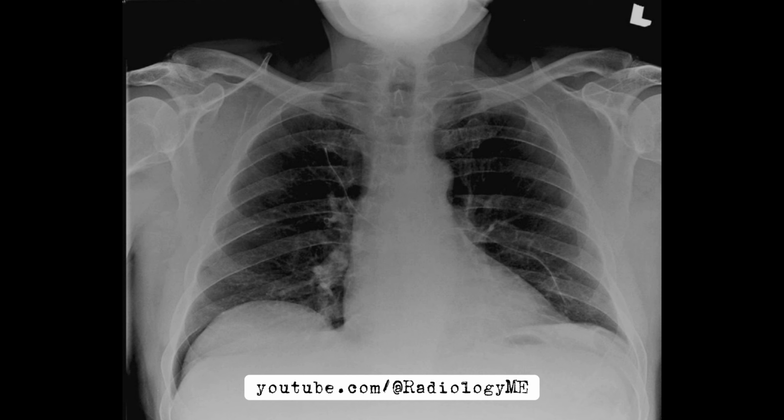And then the real intervention begins. The interventional radiologist will likely snare the line and remove it. That's the treatment for a PICC line embolus, and honestly, it's a great example of radiology not just diagnosing, but actively treating issues like this.